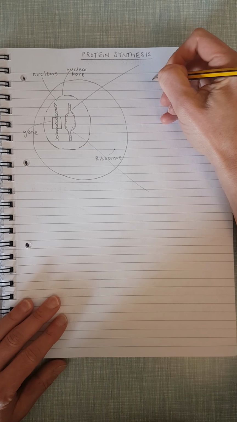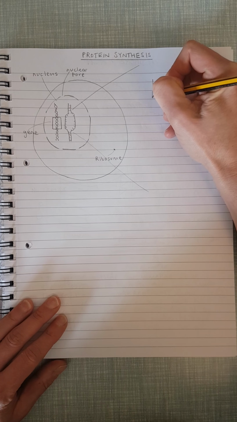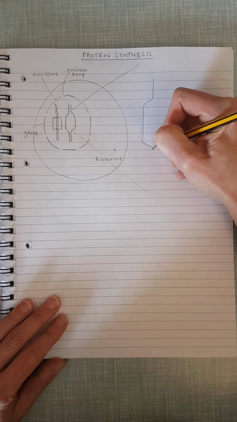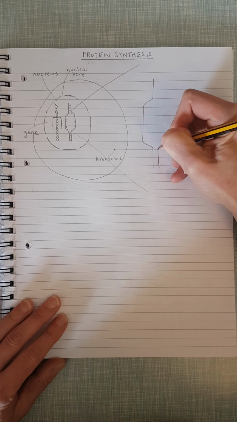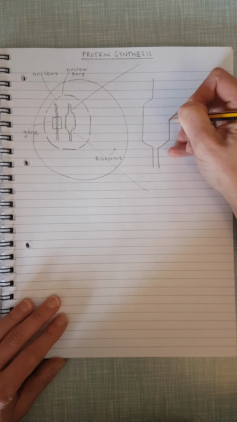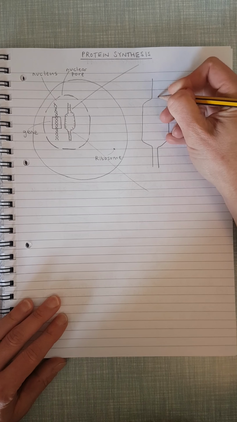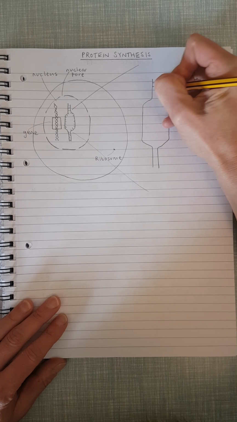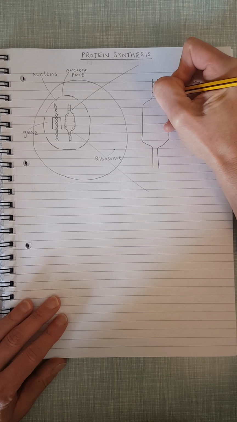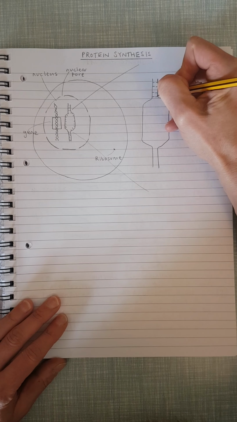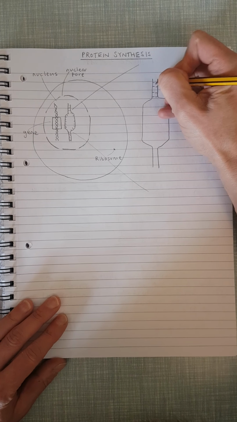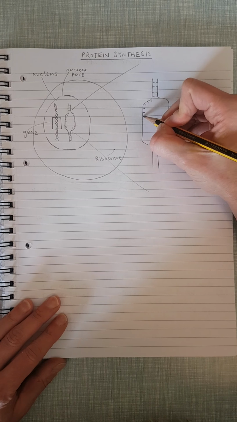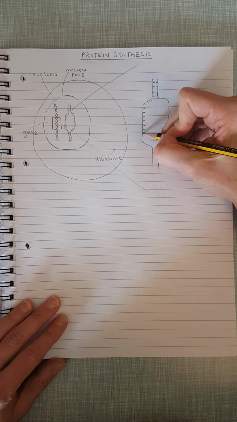Okay, so let's draw the DNA unzipping a little bit bigger. Okay, so there we are. So here's the double-stranded section. Remember, using the picture that I just showed you, these are the complementary bases holding the two strands together and the hydrogen bonds between the bases. And at this point, the hydrogen bonds have broken so that the strands can separate.